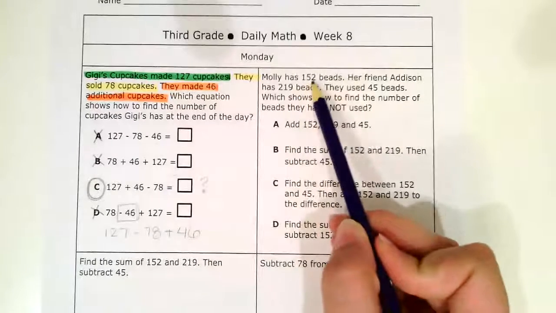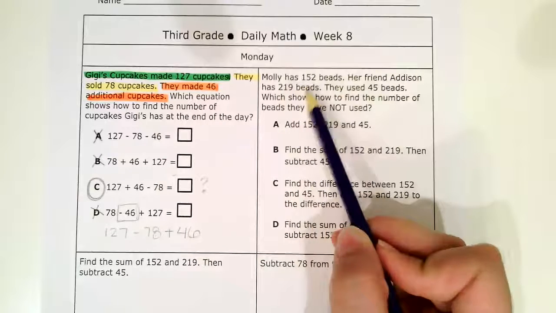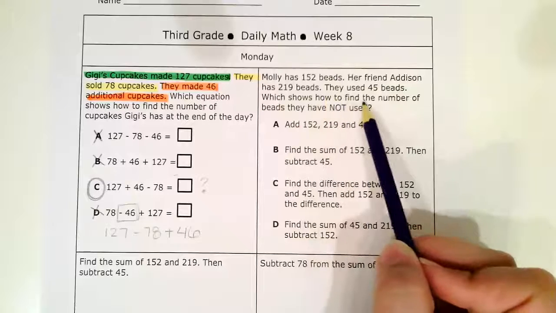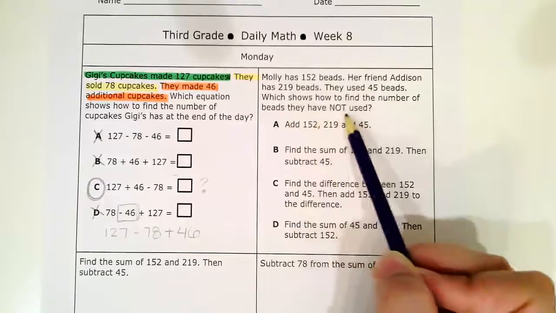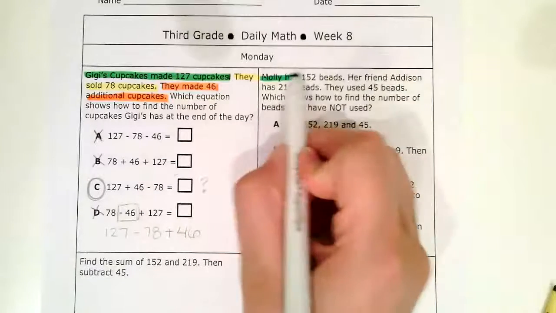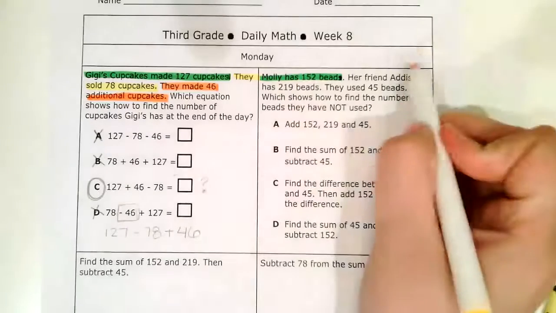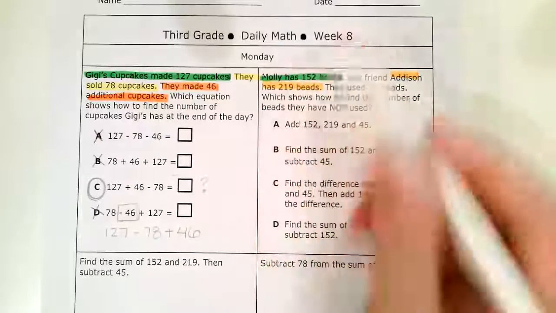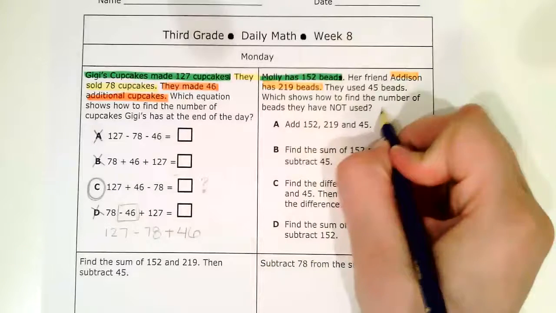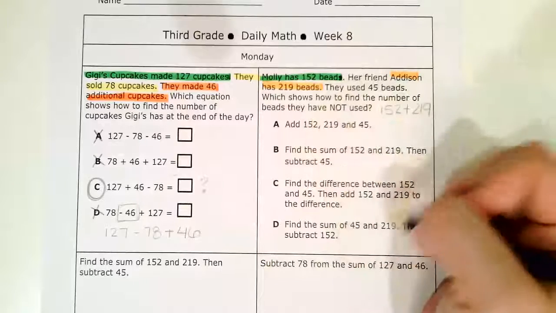Molly had 152 beads. Her friend Addison has 219 beads. They used 45 beads. Which shows how to find the number of beads they have not used? Okay, so we know that Molly had 152 and her friend Addison had 219. So somewhere we're going to be adding those two numbers. So I'm going to go over here. I'm going to say 152 plus 219. So let's see if they have that somewhere here.